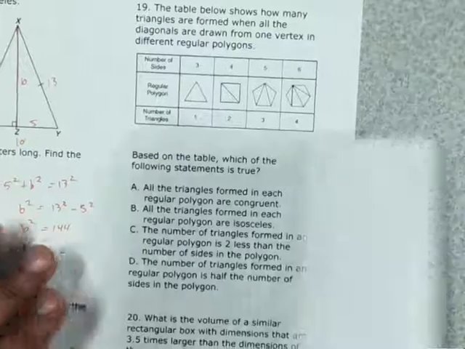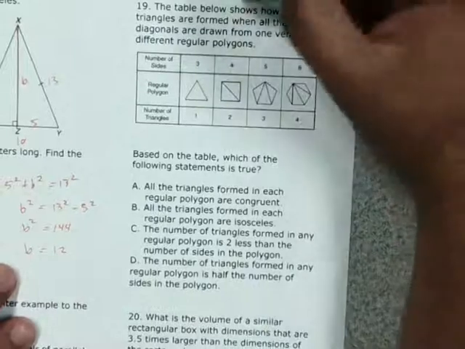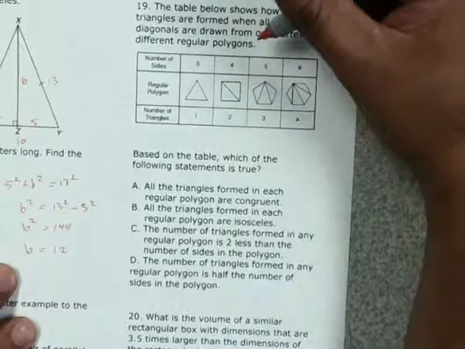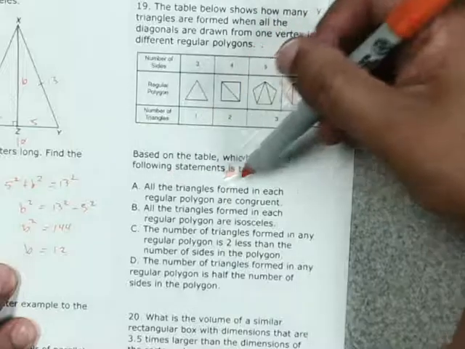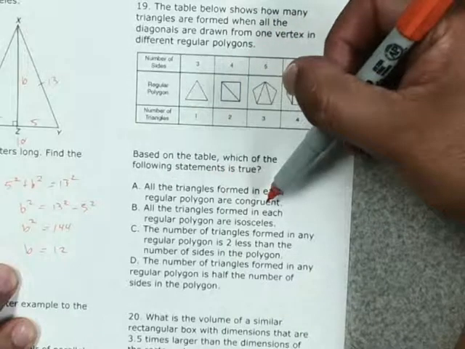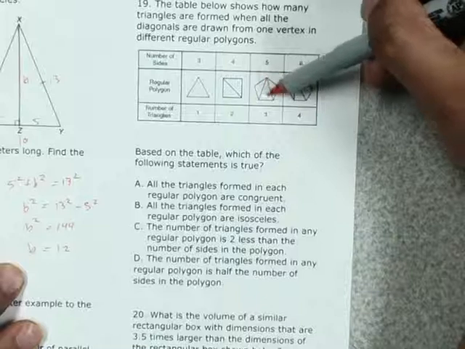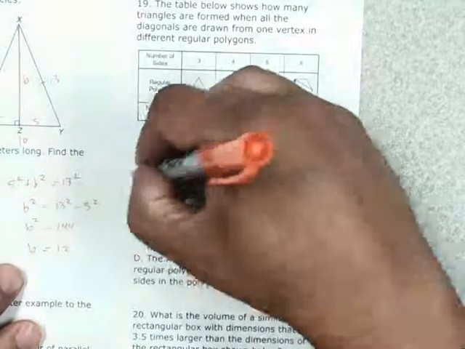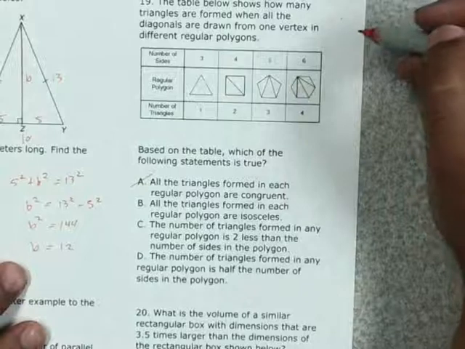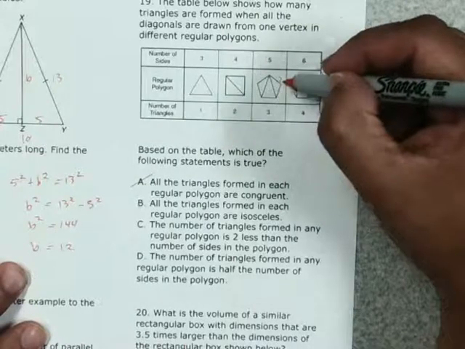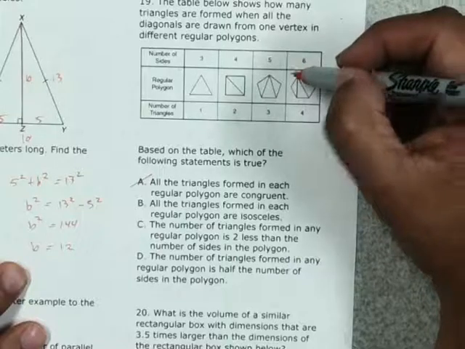All right, number 19. The table shows how many triangles are formed when all the diagonals are drawn from one vertex into different regular polygons. Based on the table, which of the following statements are true? All the triangles formed in each regular polygon are congruent. That would not be true because of these. These are not congruent. All the triangles formed in each regular polygon are isosceles. Again, that might not be, that might be.